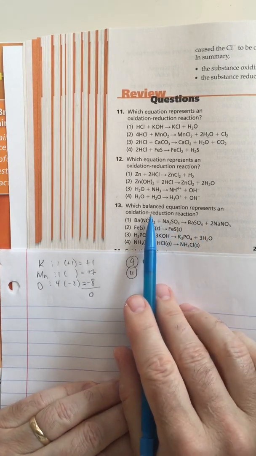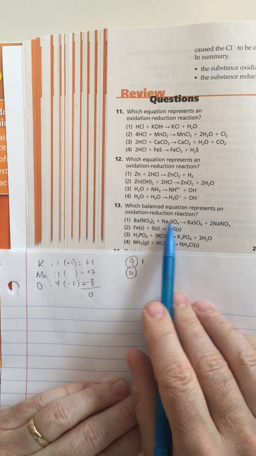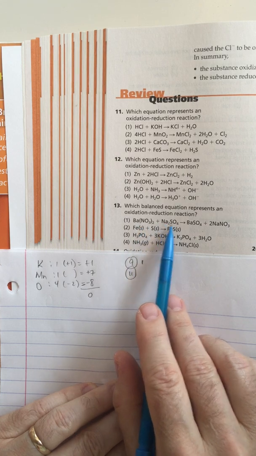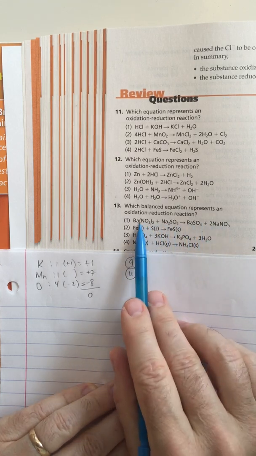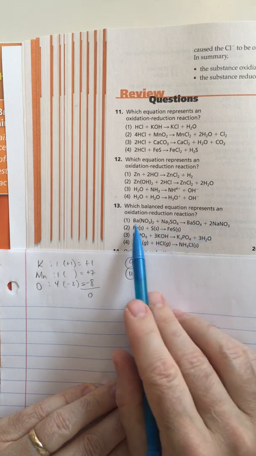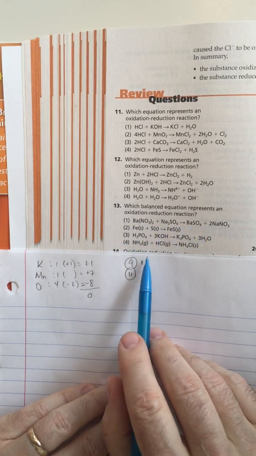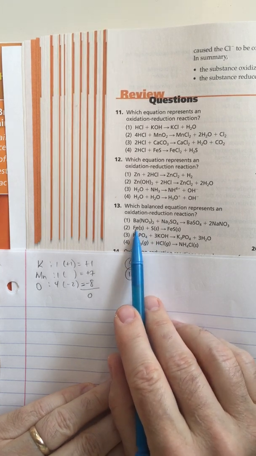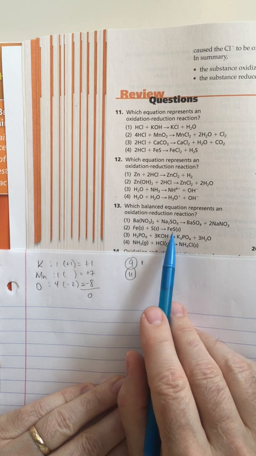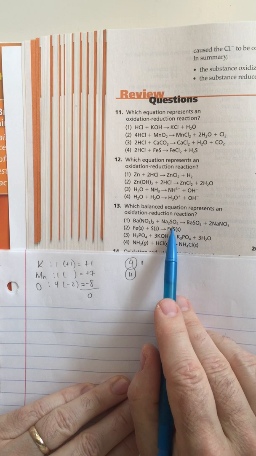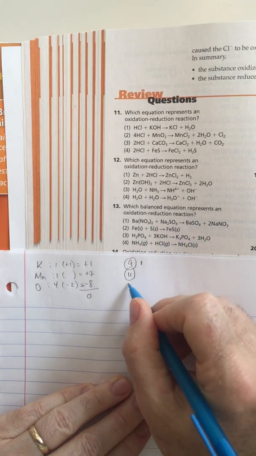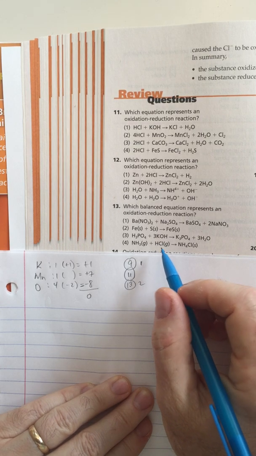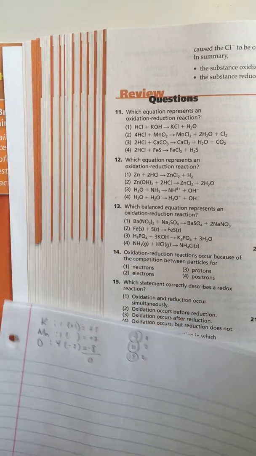13. Same type of question. Which balanced reaction equation represents an oxidation reduction? So what do we have here? Do we have anything by itself that ends up combined? Now this is called a double displacement. Okay, so this is not one. What else do we have here? Okay, so we have something by itself, number 2, iron by itself, and then iron combined. Here it's a 0, here it's something other than 0. So your answer for 13 is 2 again. Okay? Number 11, the answer was 2. 15.